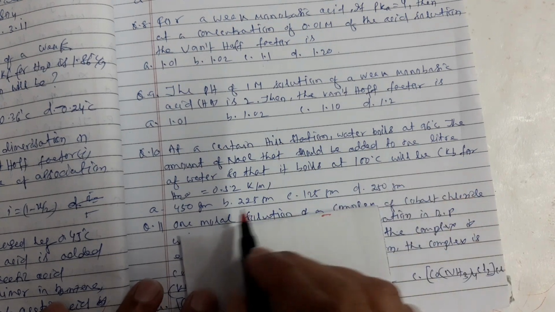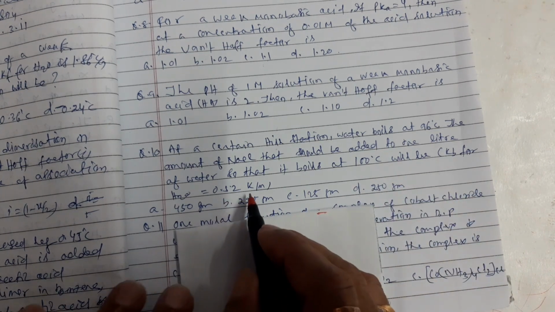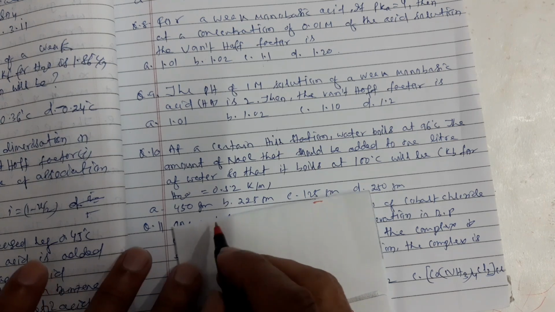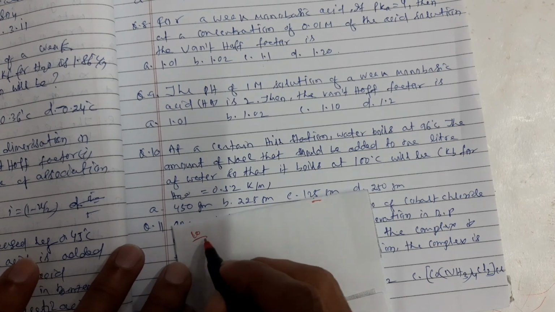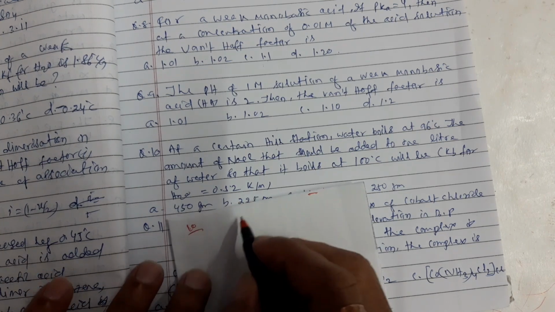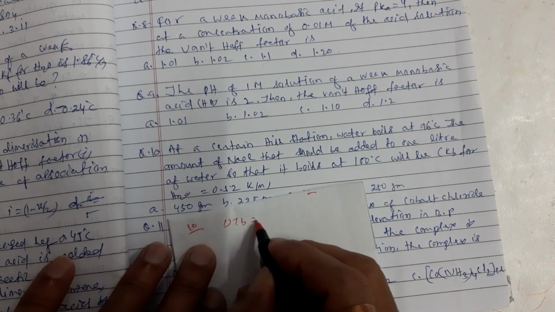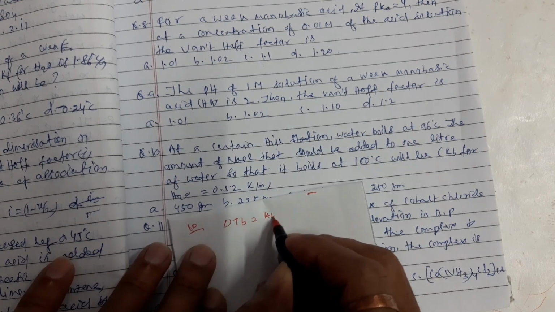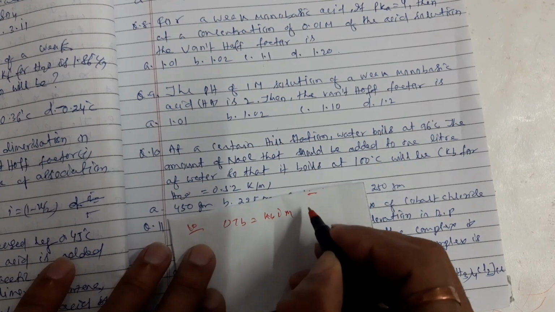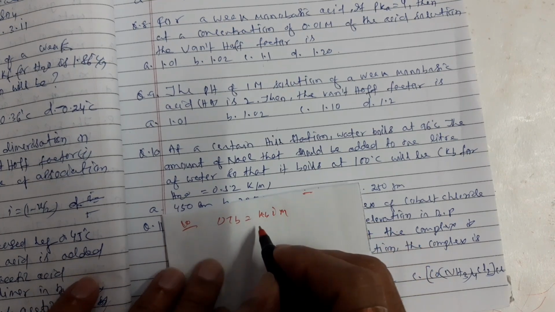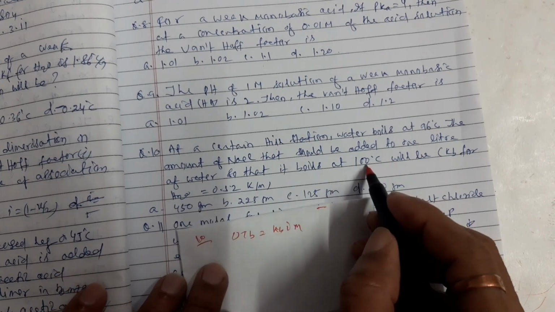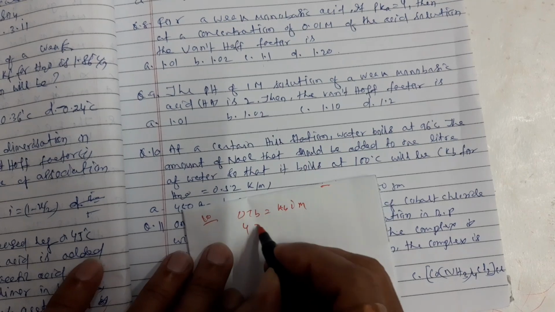Kb for water 0.52 is given. So you take question number 10. So delta Tb is equal to i Kb molality. Delta Tb is what? 100 minus 96, that is 4.